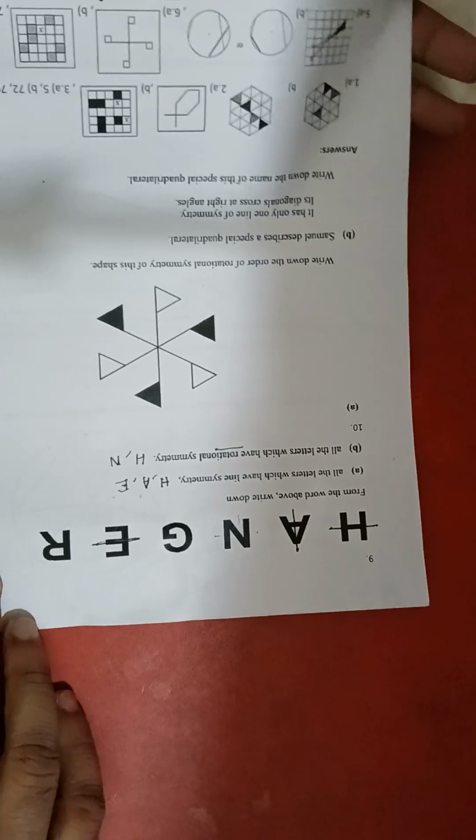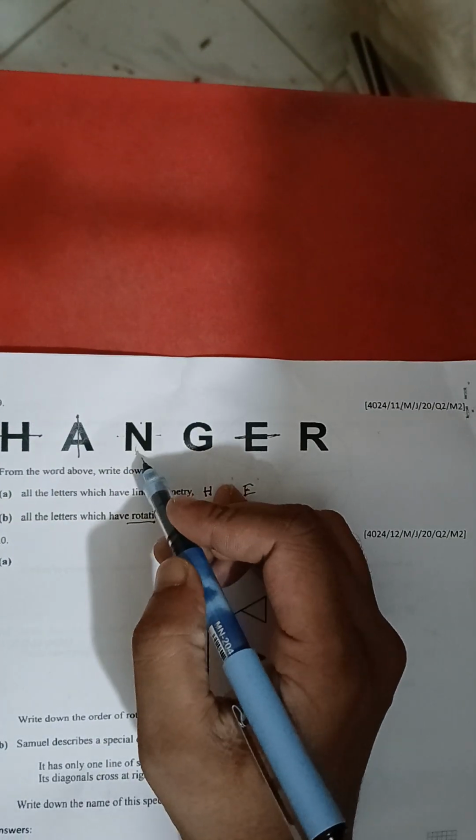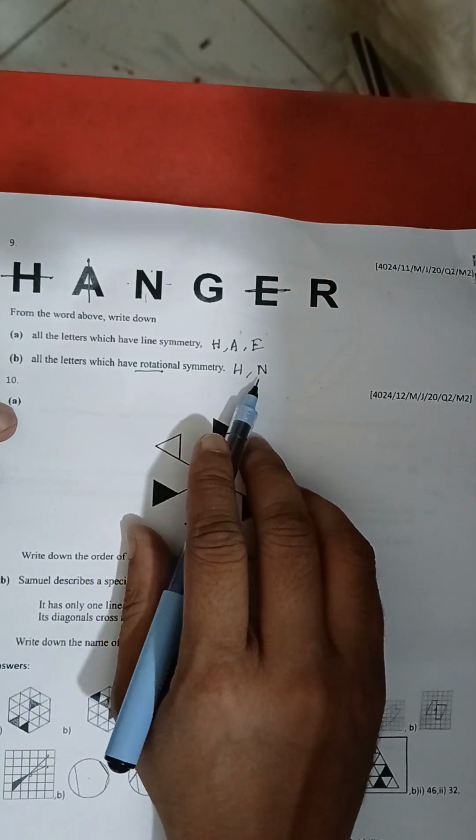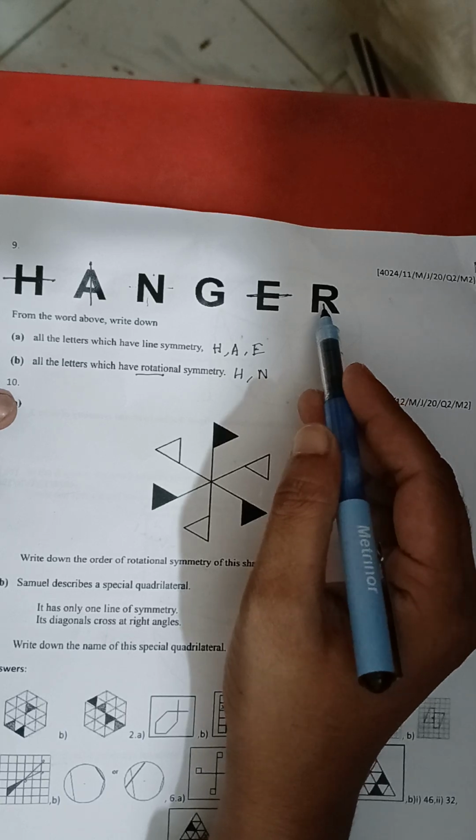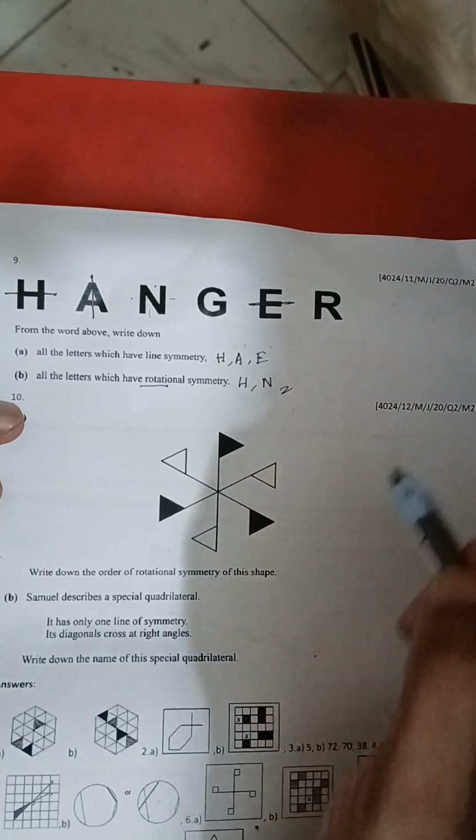You can see it that way. So N has rotational symmetry. So I can say R has no rotational symmetry. This is the answer.